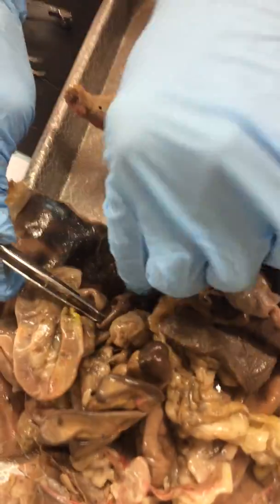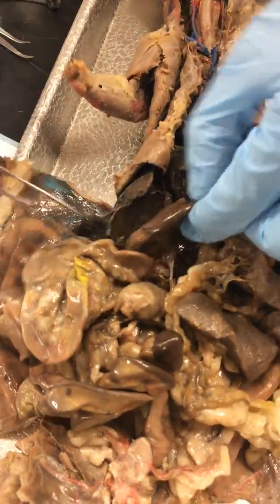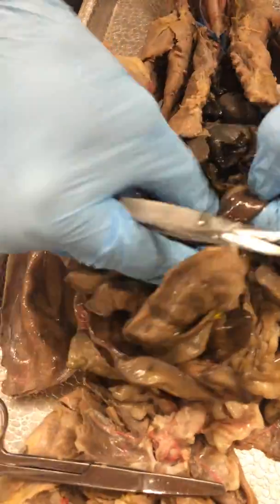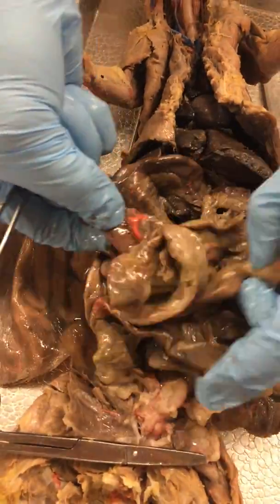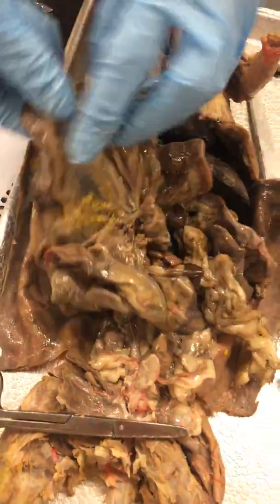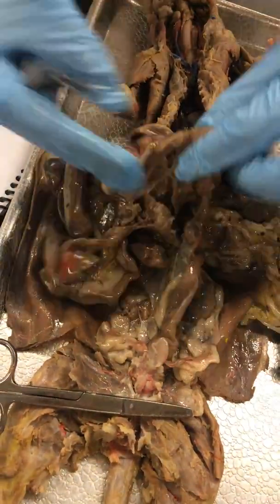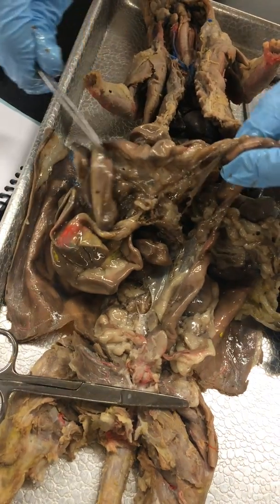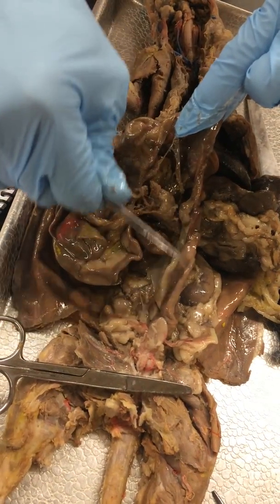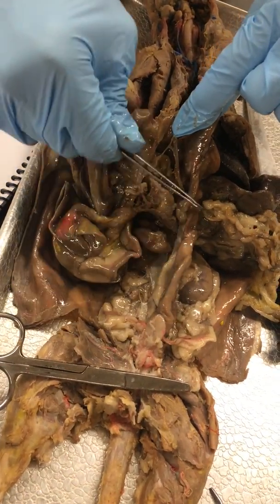So that's the first part of our small intestine. And then the middle part of the intestine, so it goes into the jejunum. And then the last part of the small intestine is the ileum. And so this would be our ileum here, and then there's our large intestine going straight down to the rectum.